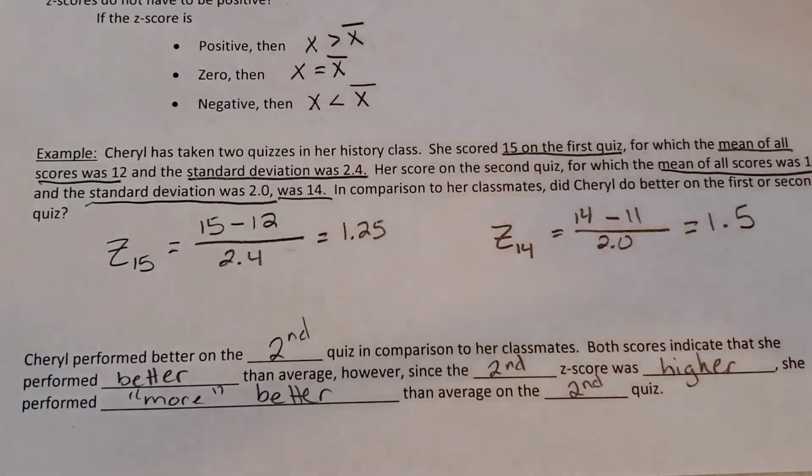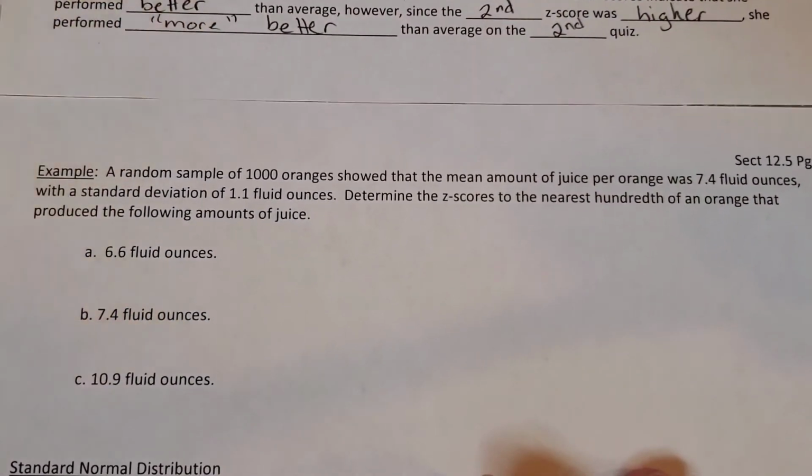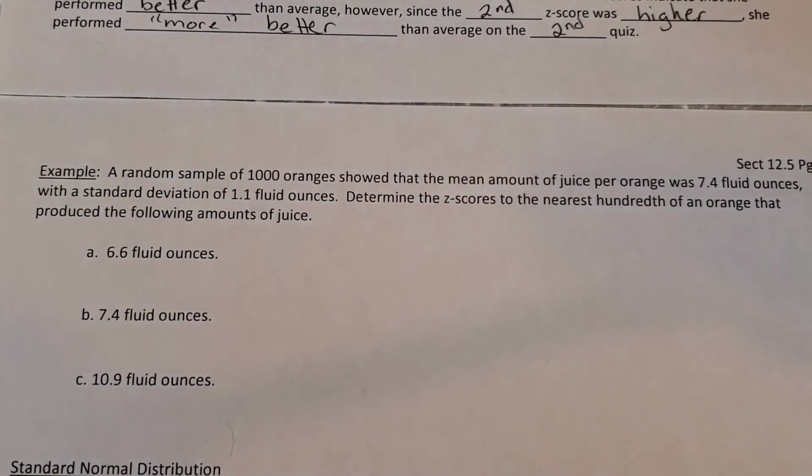All right, another example on the top of the next page. A random sample of 1,000 oranges showed that the mean amount of juice per orange was 7.4 fluid ounces with a standard deviation of 1.1 fluid ounces. Determine the z-scores to the nearest hundredth of an orange that produced the following amounts of juice: 6.6 fluid ounces, 7.4 fluid ounces, and 10.9 fluid ounces. So pause the video here, try this one on your own.